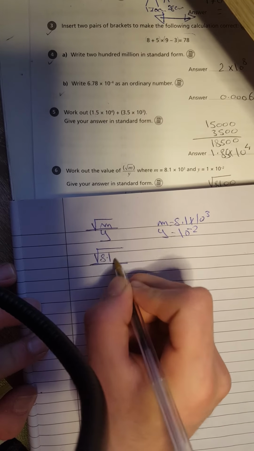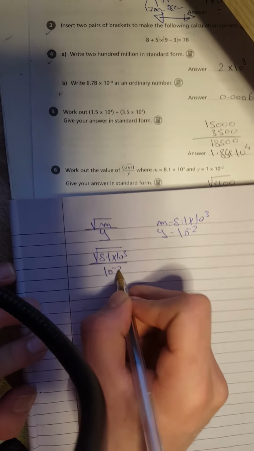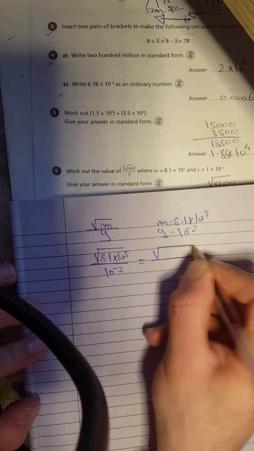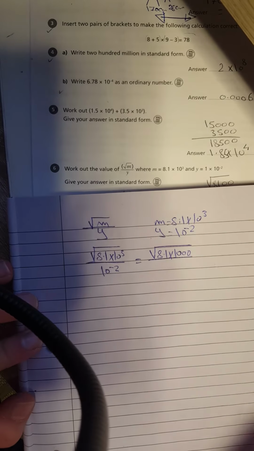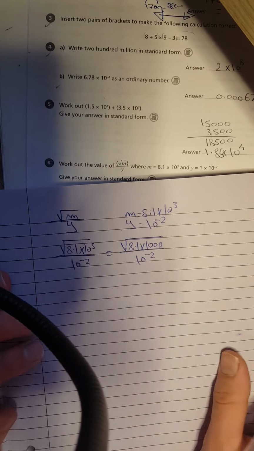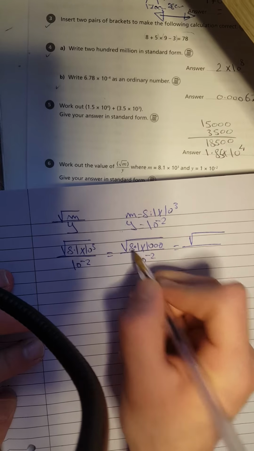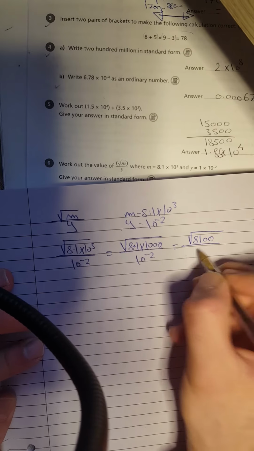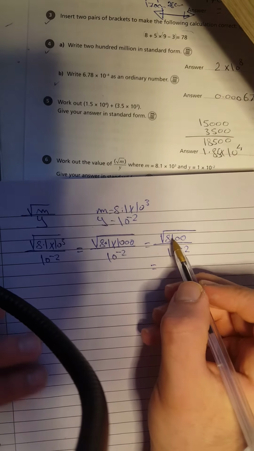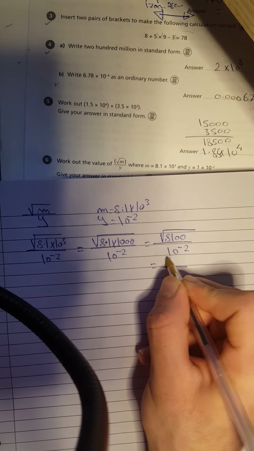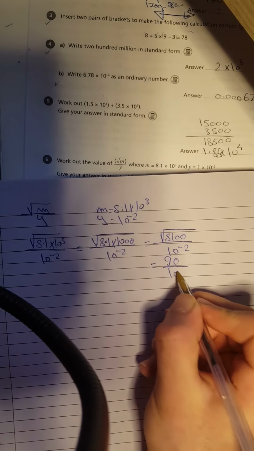I've got 8.1 multiplied by 10 to the power of 3, the value of m, and y is 10 to the power of minus 2, and that will give me 8.1 multiplied by 10, 3 zeros, over 10 to the power of minus 2. And now I've got 1 point in here, so one of the zeros will get rid of it, so we've got 81 with 2 zeros over 10 to the power of minus 2. And now the root of this one is 90, quite well known root, over 10 to the power of minus 2.